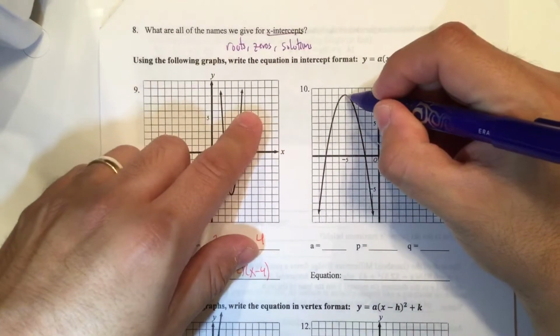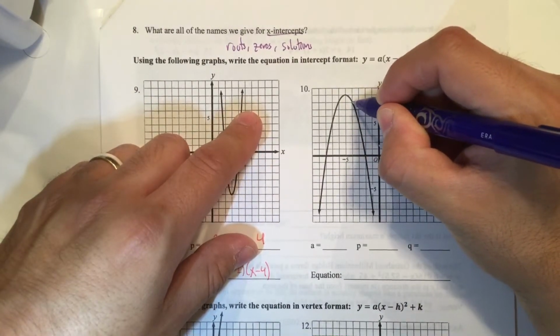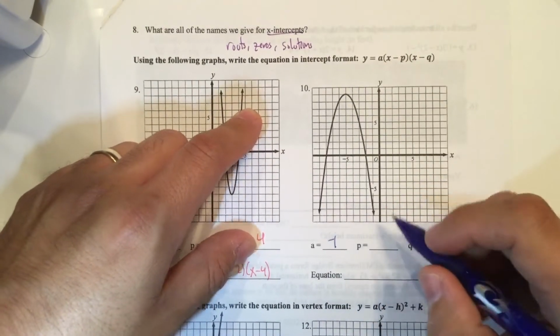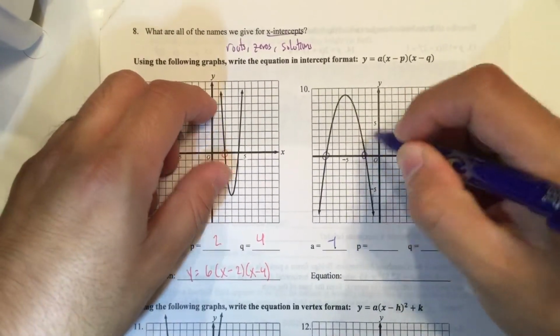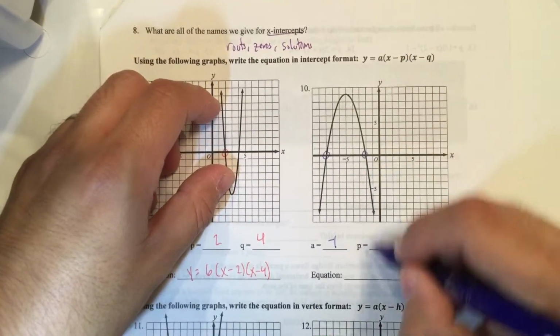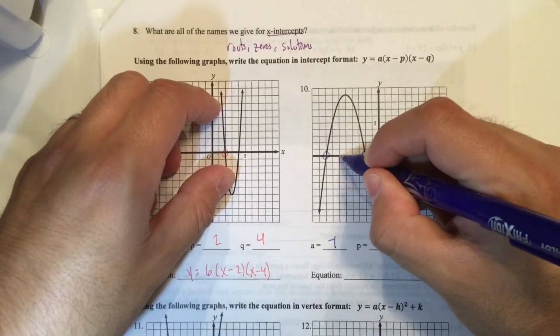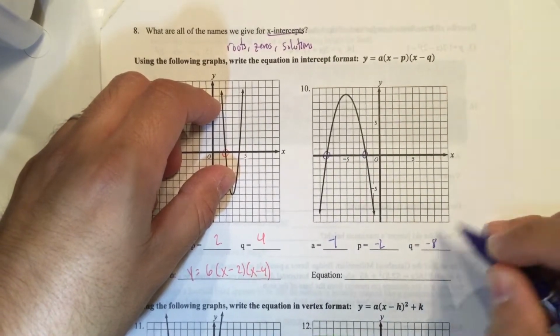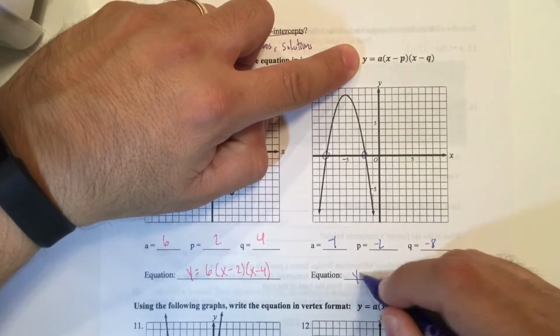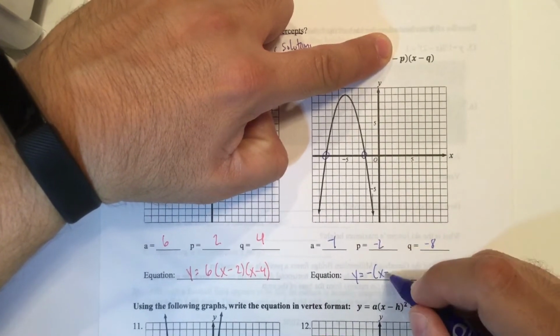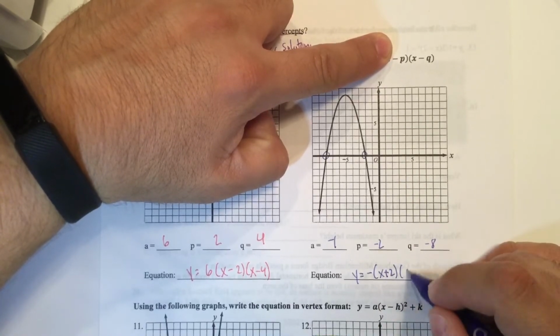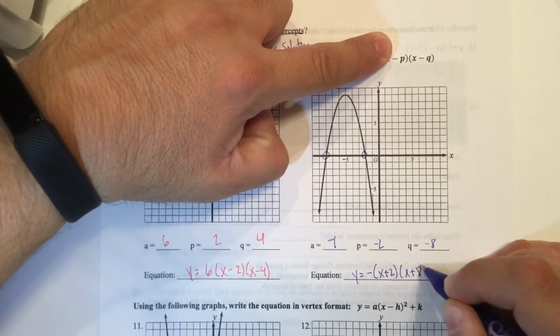All right, number 10, starting from the vertex, right 1, down 1, so I see A is negative 1. P and Q are my roots, so we have 1 here and 1 here. So we have negative 2, negative 5, negative 6, negative 7, and negative 8. So starting with y equals, A is negative 1, so just a negative. X minus, when I plug in P, becomes positive 2 because it switches the sign. X minus, negative 8 plugged in here becomes positive 8.